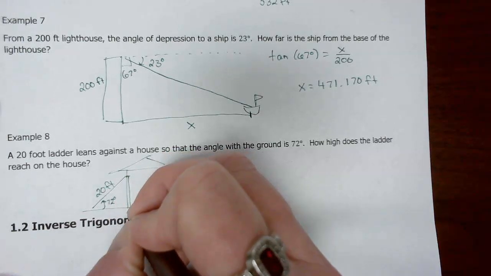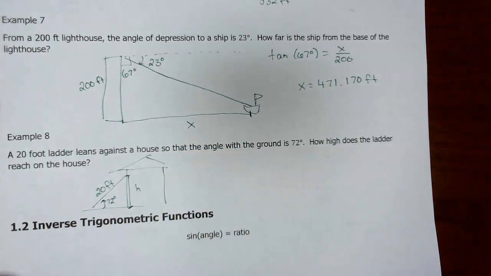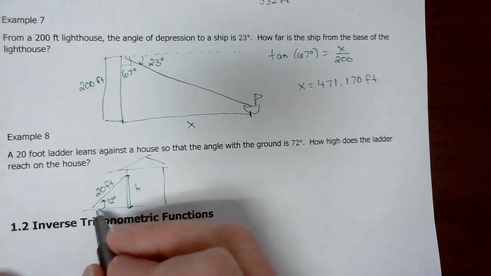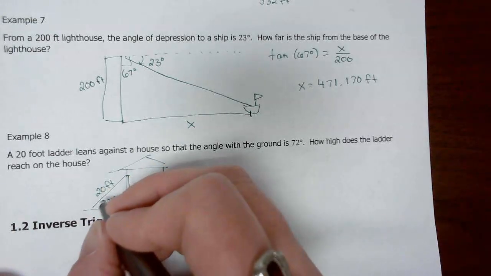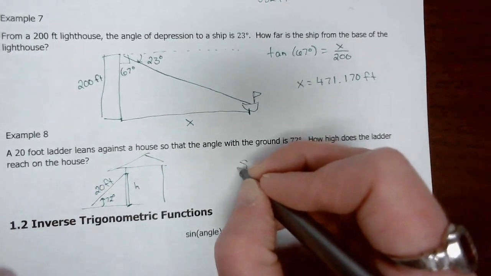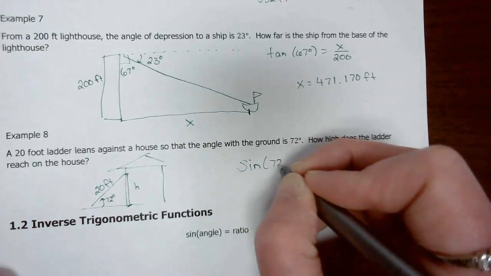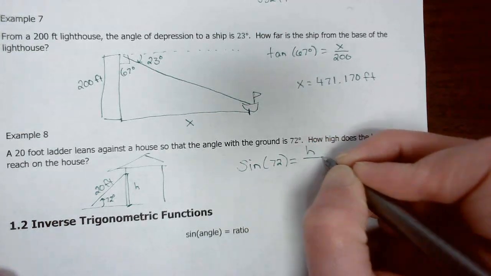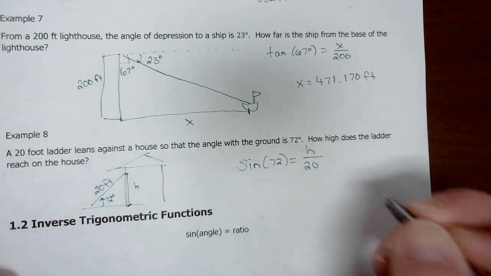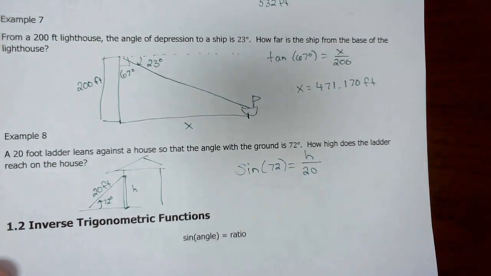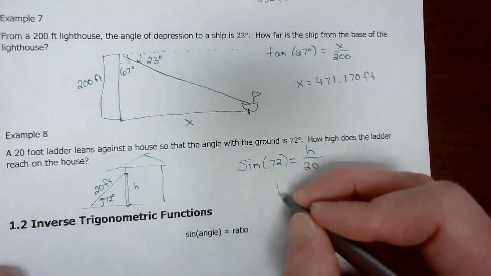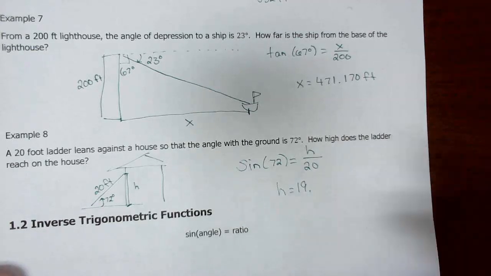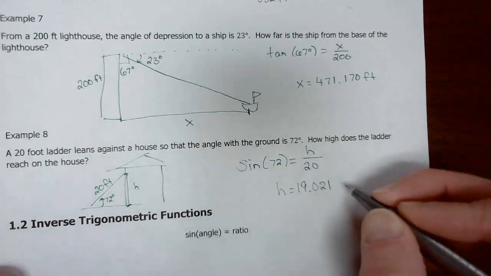So we're trying to find how far from the ground the top of the ladder is. Well, if this is my angle with the ground, then H is opposite, and 20 is actually the hypotenuse. So this is sine, opposite and hypotenuse. So opposite is this. Hypotenuse is this. So I would multiply both sides by 20. And I would get that the height is 19.021 feet.